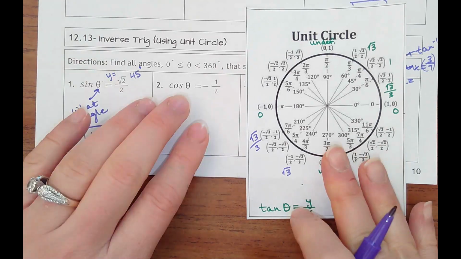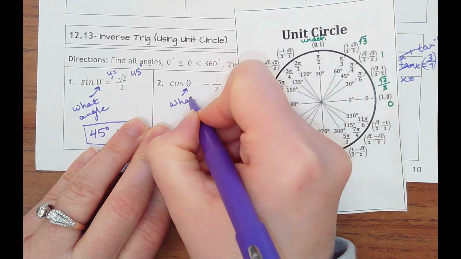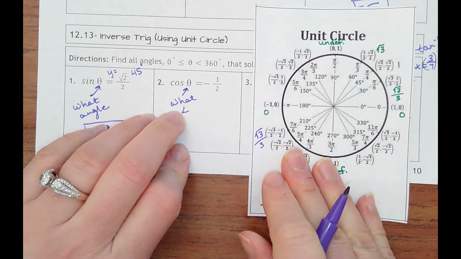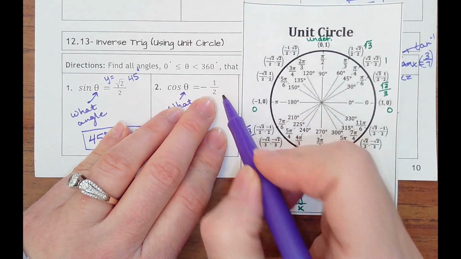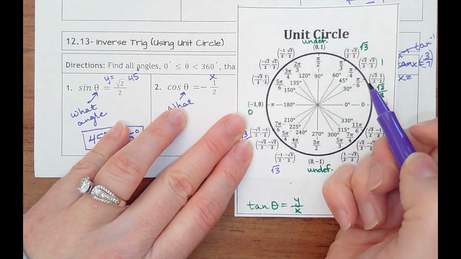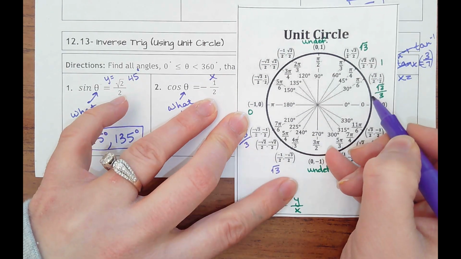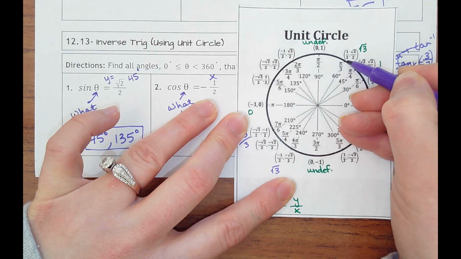The next one is saying cosine of what angle gives me a negative 1/2. Remember, cosine is the adjacent or the x value. So we're looking around our unit circle for an x value of negative 1/2. The first place I see it is at 60, but that's positive.